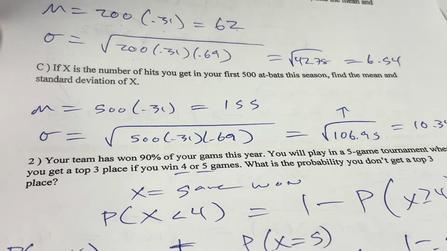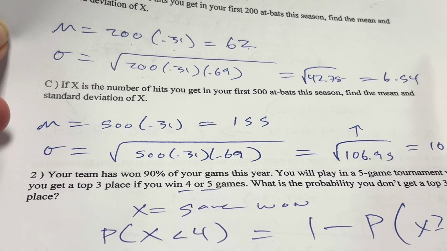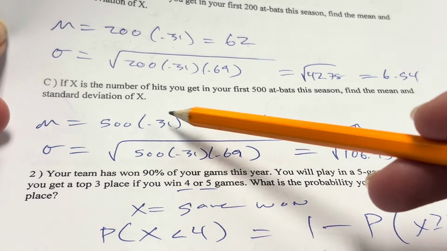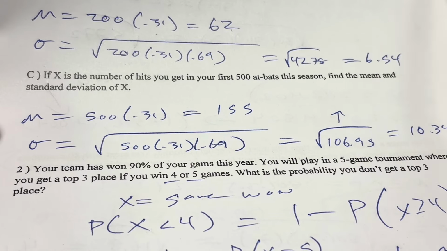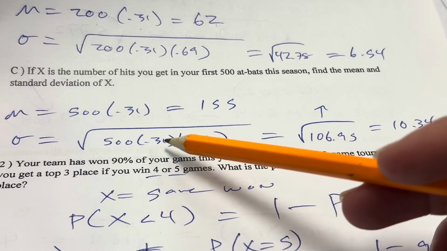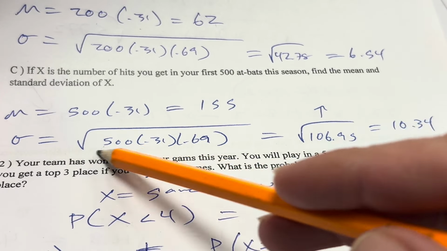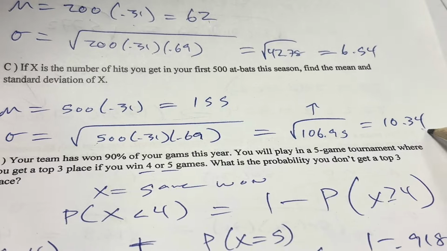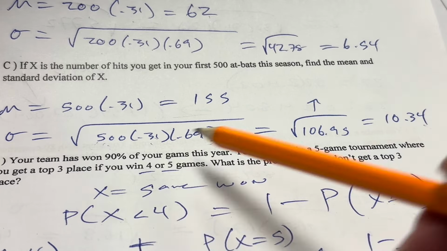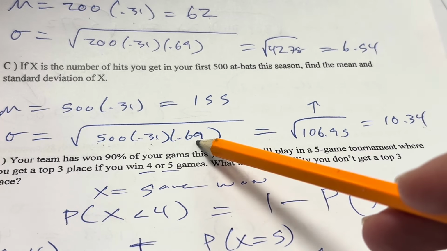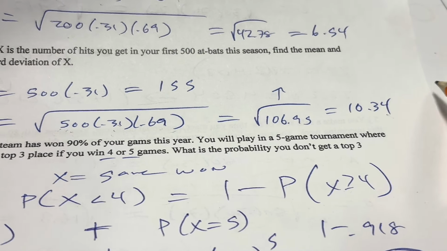All right. If X is the number of hits you get in your first 500 at-bats this season, find the mean and the standard deviation of X. Mean is 500 times 0.31, which is 155. Standard deviation is 500 times 0.31 times 0.69. You can type it all in at once under the root. That's fine. I always do this: I just do 500 times 0.31 times 0.69, and I get 106.95. Then I take the square root of that, which is 10.34.